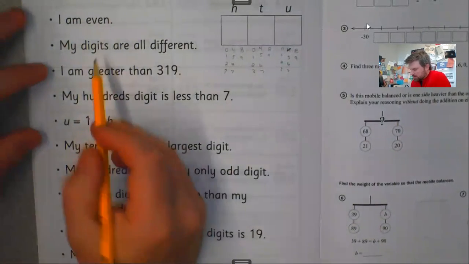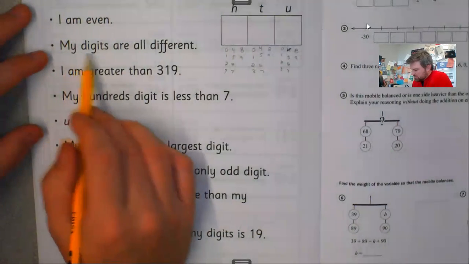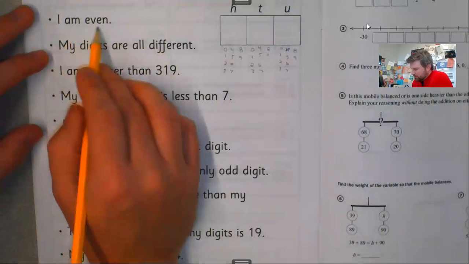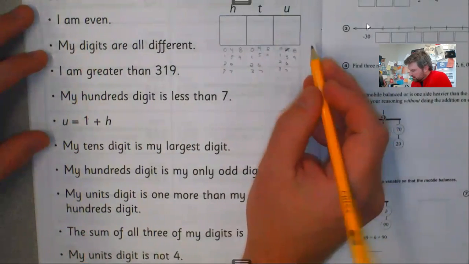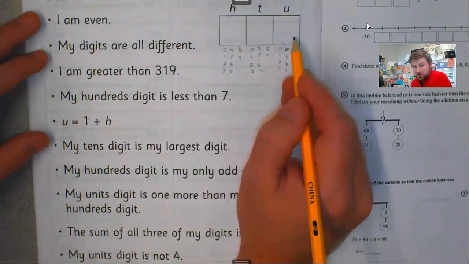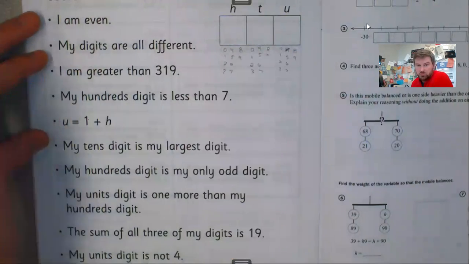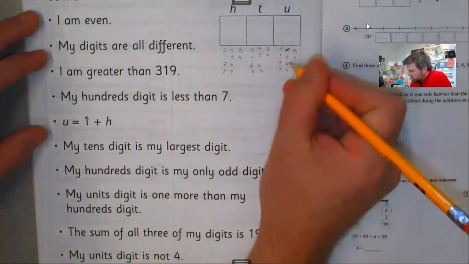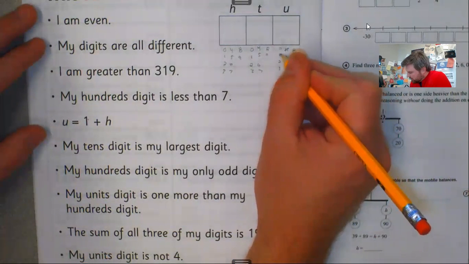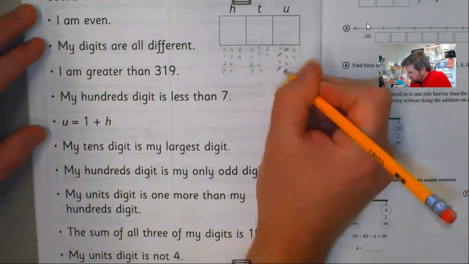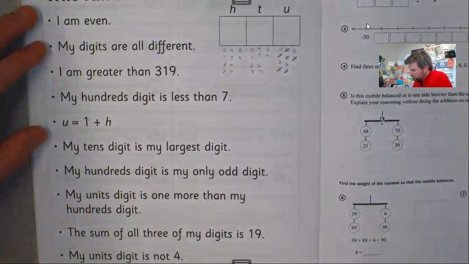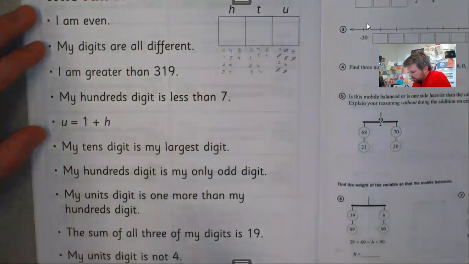Okay, so a couple things to keep in mind. My digits are all different, so you don't have any repeats. I am an even number, okay? To be an even number, this units digit or ones digit has to be an even number. So 0, 2, 4, 6, 8. So we can go through here and cross out all my odd numbers. It can't be a 1, a 3, a 7, a 5, or a 9. But the others could be odd or even, it doesn't matter.